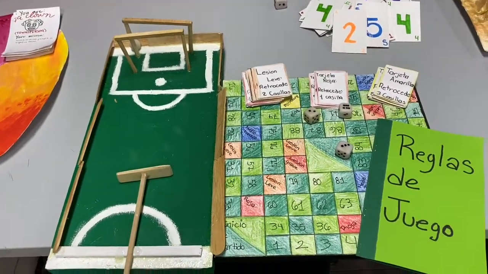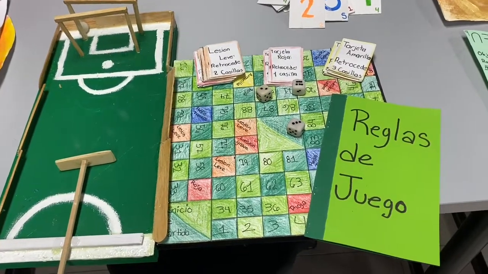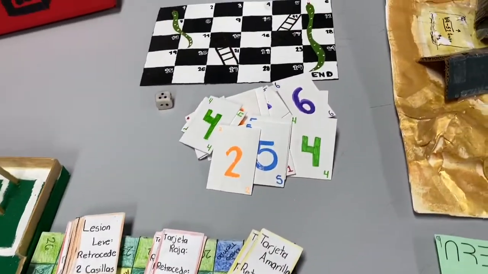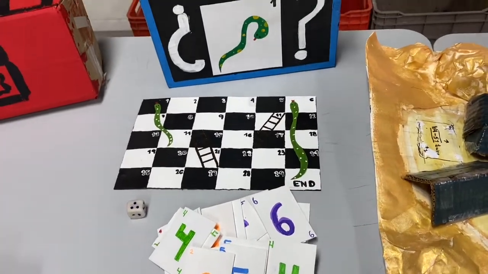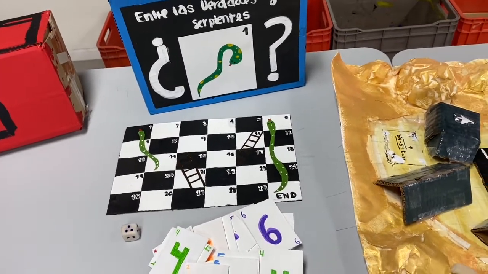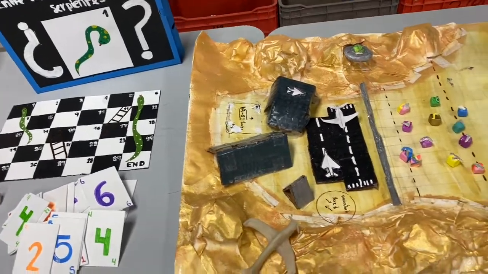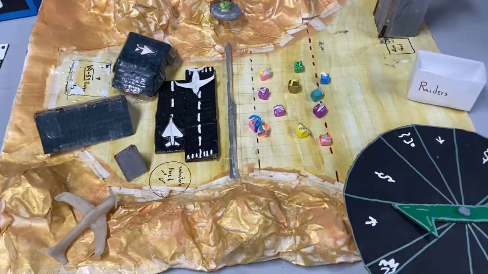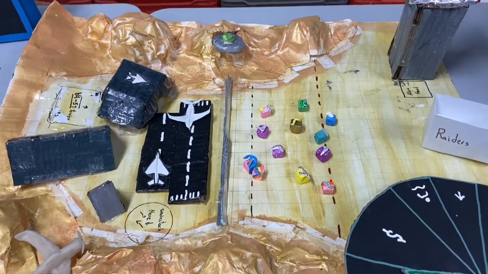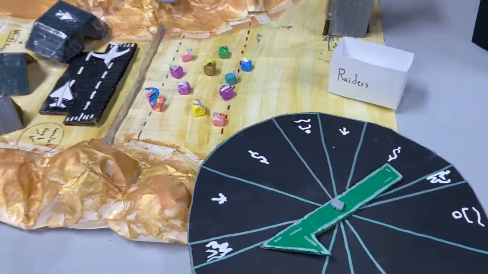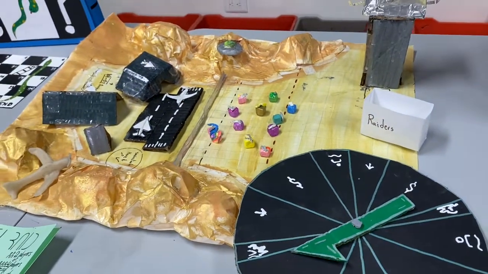Look at this one. It's about soccer. It has the board, the book of rules, dice, cards. Look at this other one. Snakes and ladders with a beautiful design. This next one is an original piece. It's called Area 51. It's about aliens and aircrafts, and as you can see, the tokens or little pieces are in 3D.